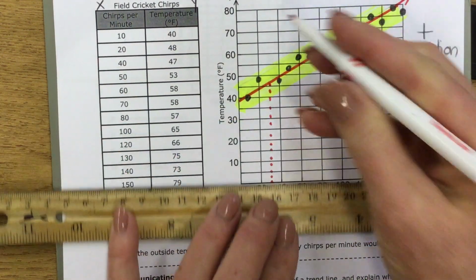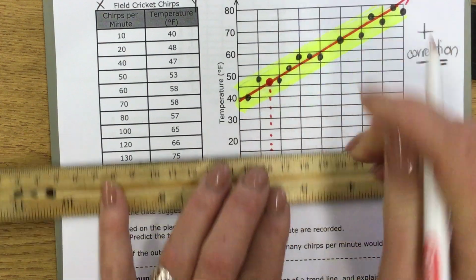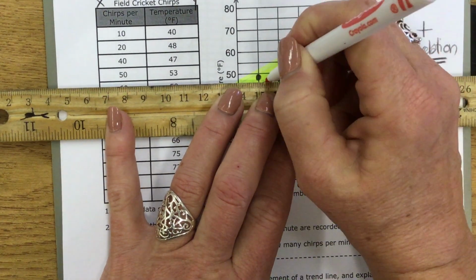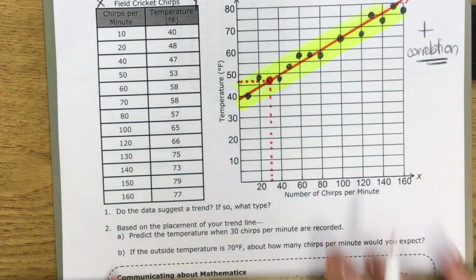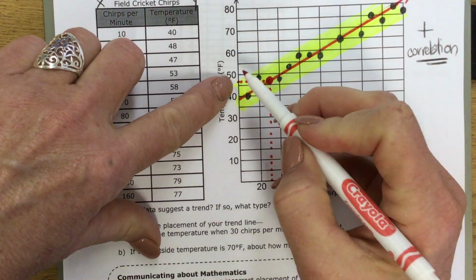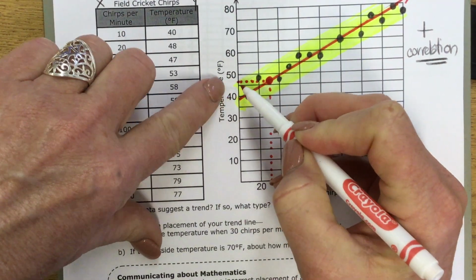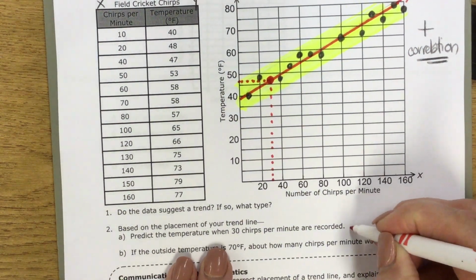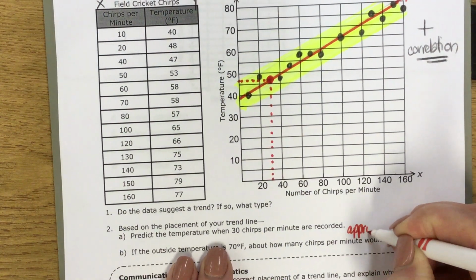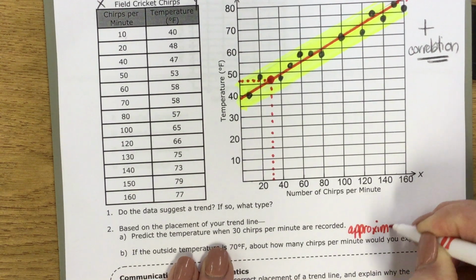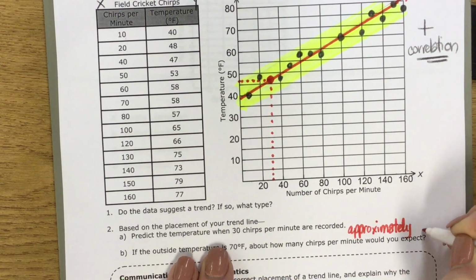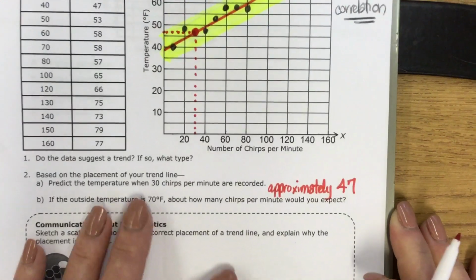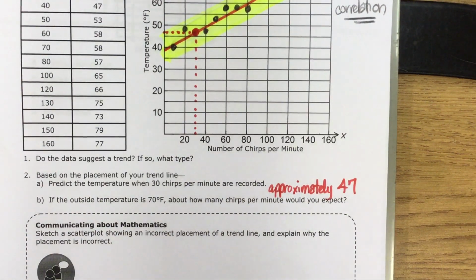And then when I hit that trend line, I'm going to follow it to my y-axis. And so my prediction is where it lies. So 45, about 47. So I would say approximately 47. And remember that this is not perfect.